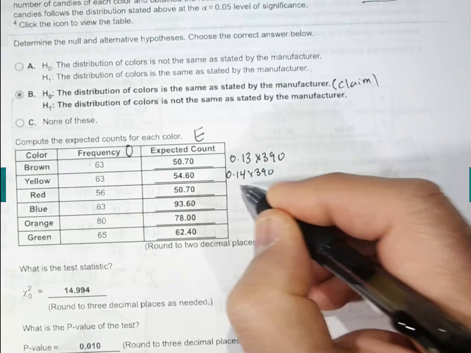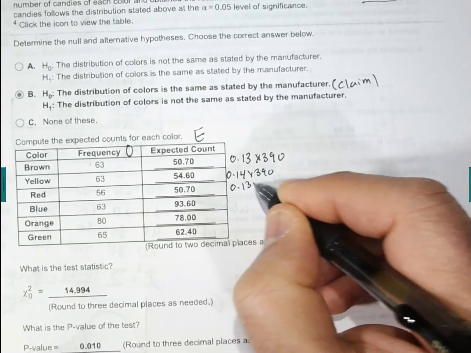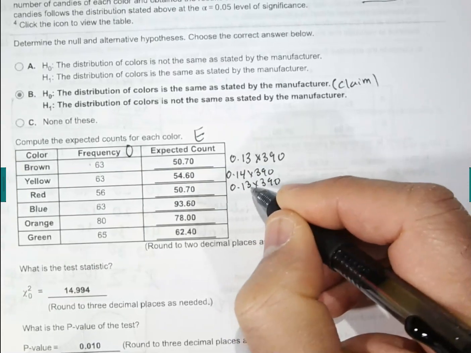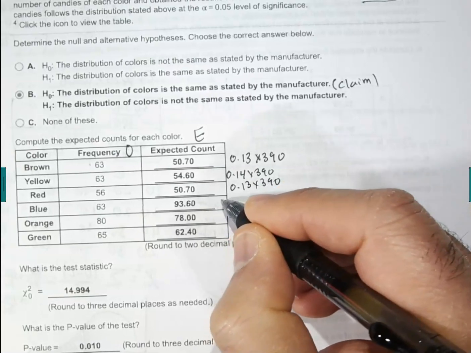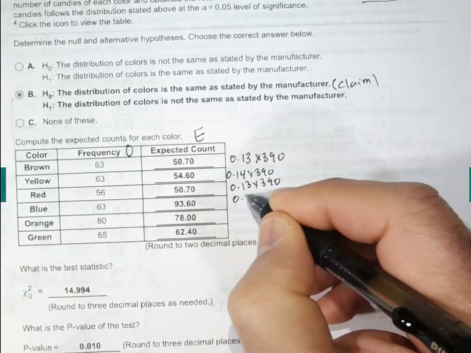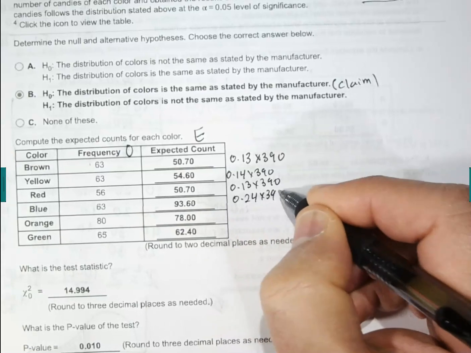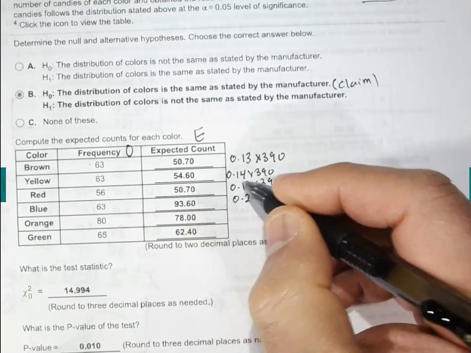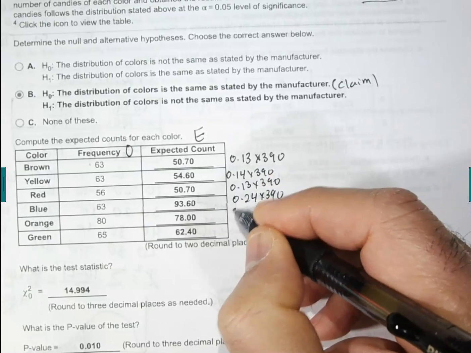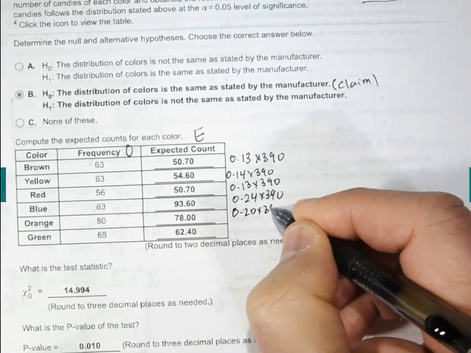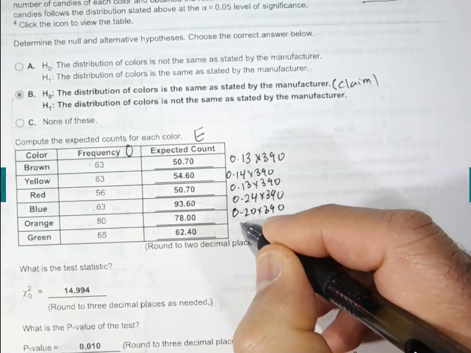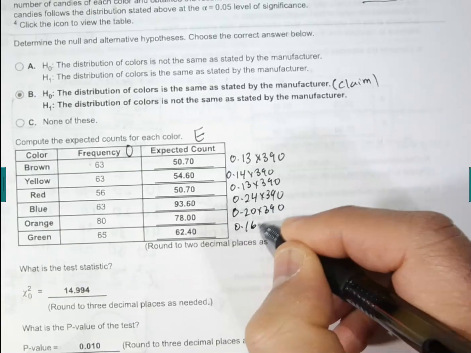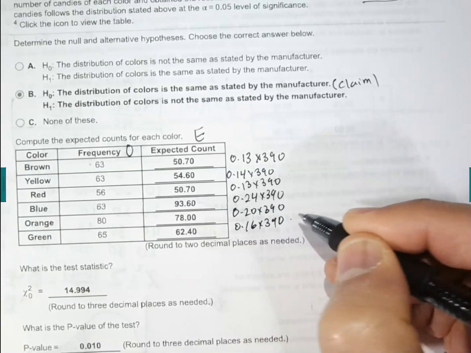okay, 14%. For the red is 13%. It's the same thing we did already. And then for the blue, he says 24%. So you do 0.24 times 390. For the orange, it's 20% times 390. And then for the green, finally, it's 16%, 0.16 times 390.